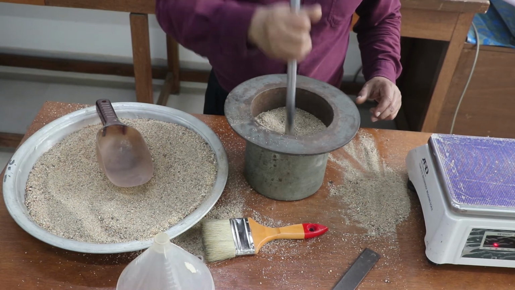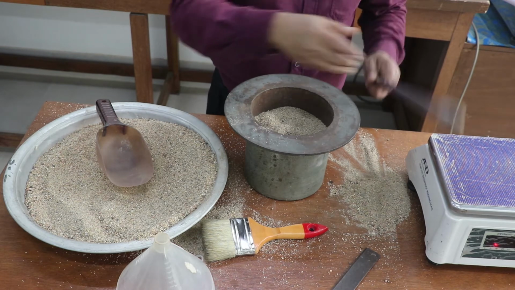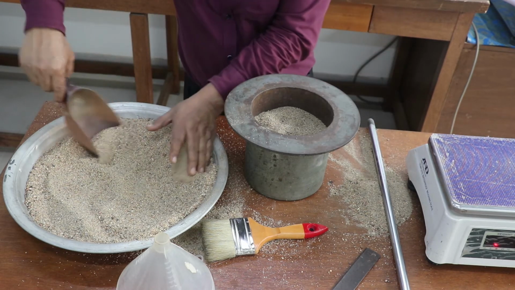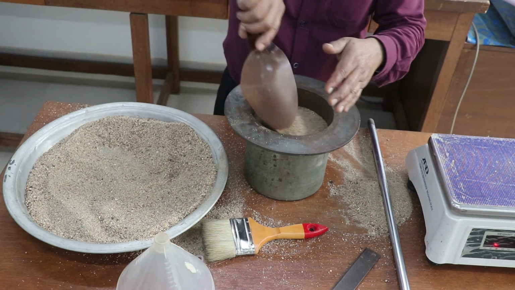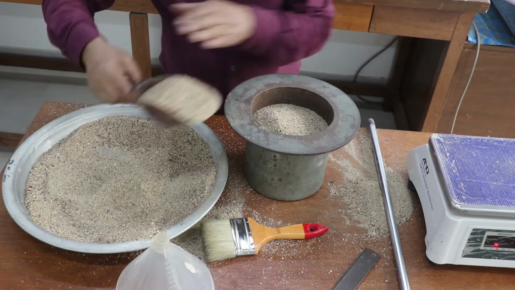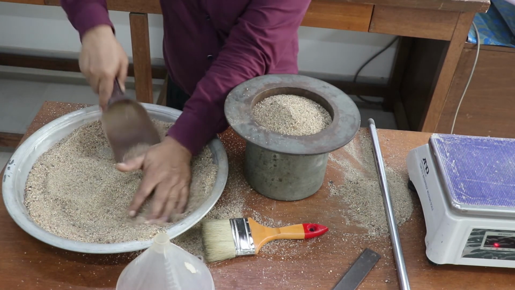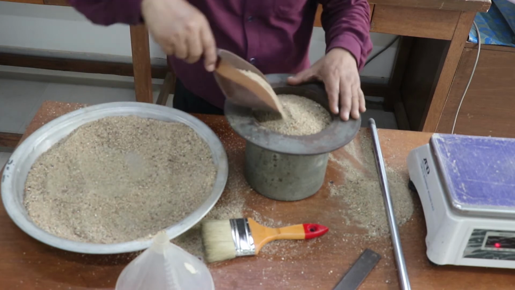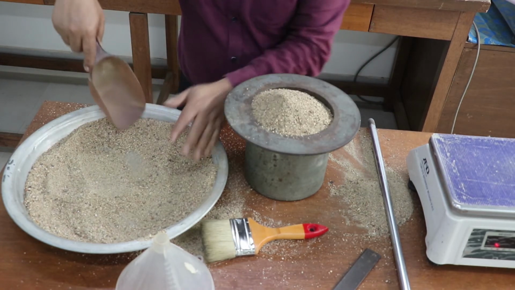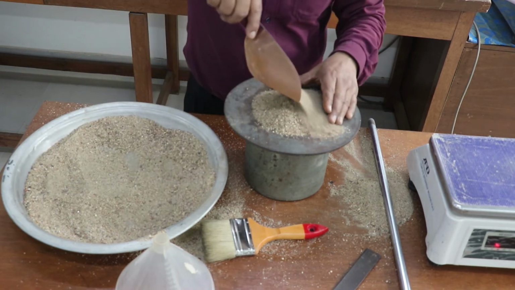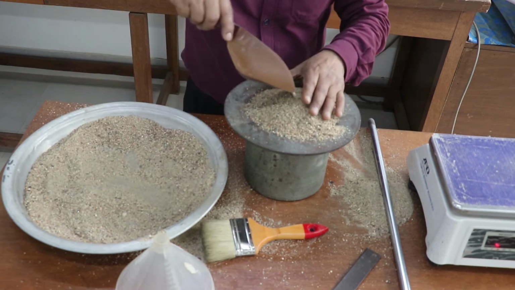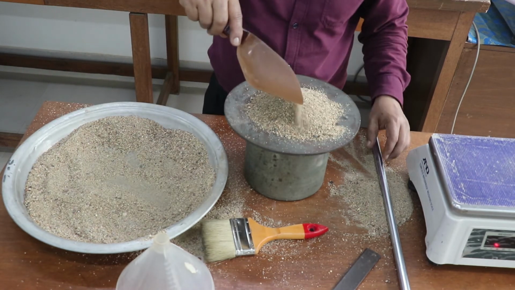Whenever you are tempering, you should be careful with the surface. Now we are filling the total mold, that means the total height with the soil sample, and we are continuing the tempering.